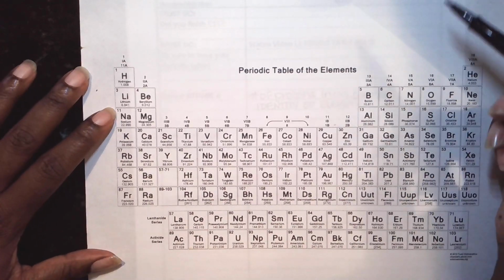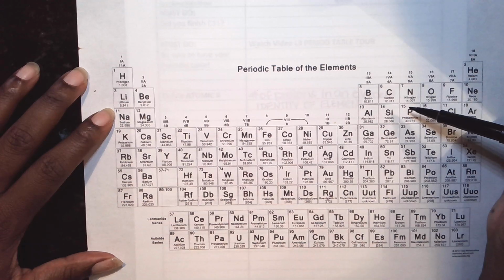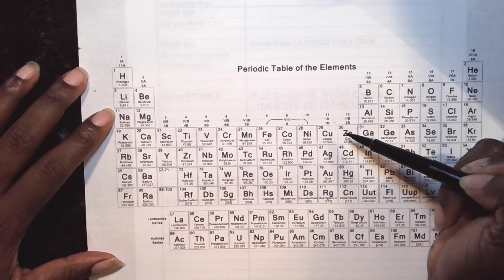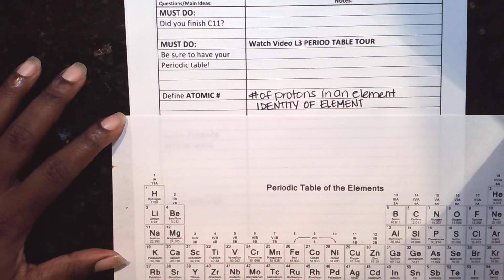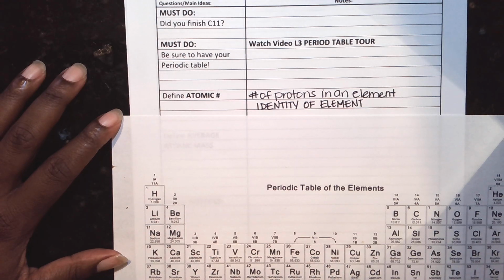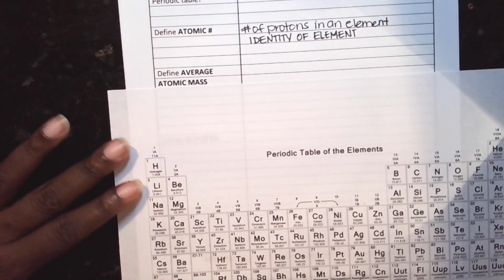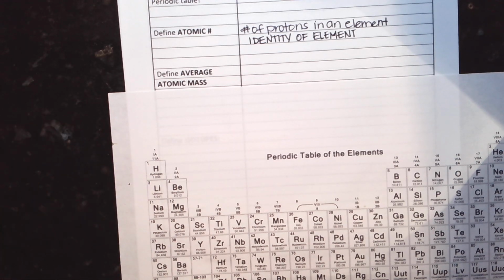Anytime something has 7 protons, it must be nitrogen. 15 protons, it must be phosphorus. If its atomic number is 30, it must be zinc. So the identity of the element is determined by the number of protons, which is the same as the atomic number. The second number that we see a lot on the periodic table is called the average atomic mass.